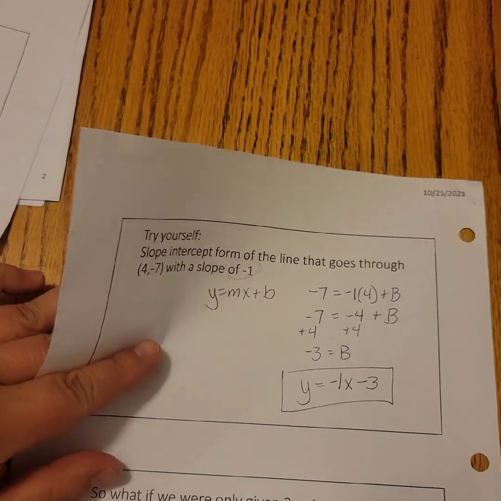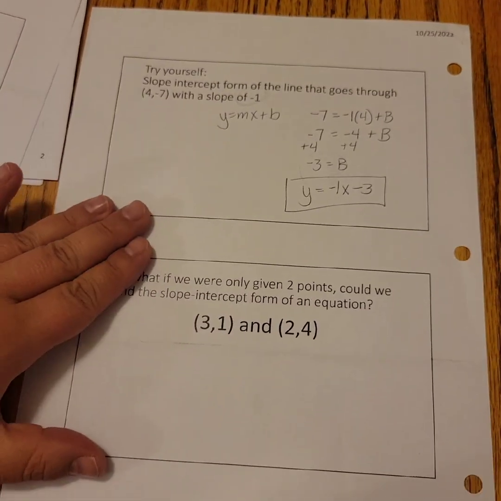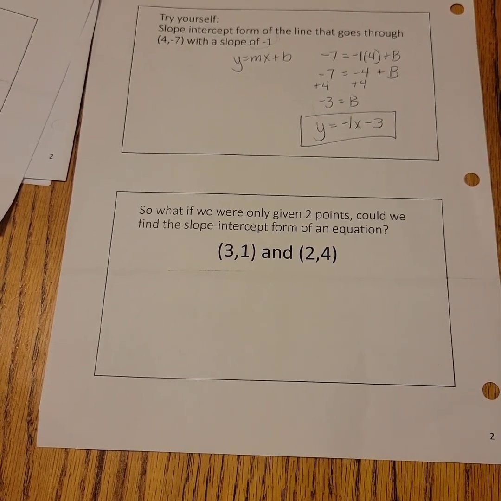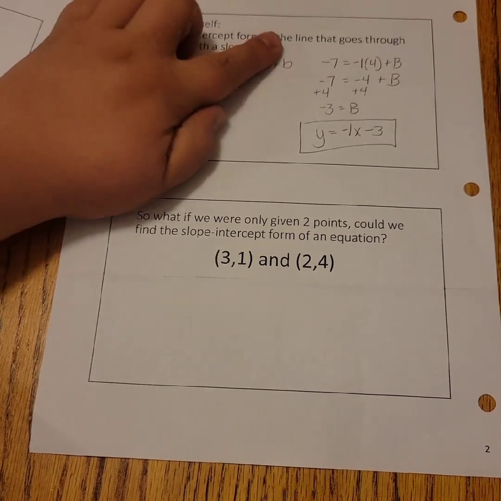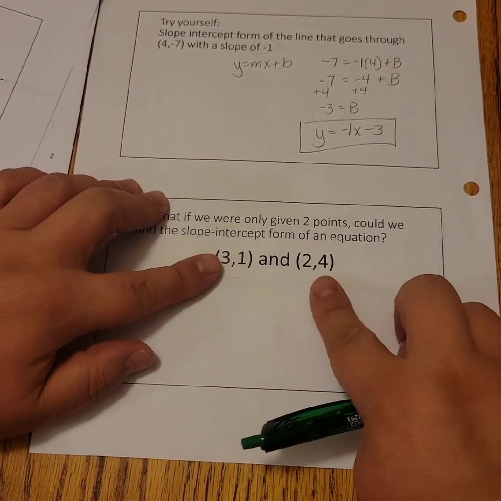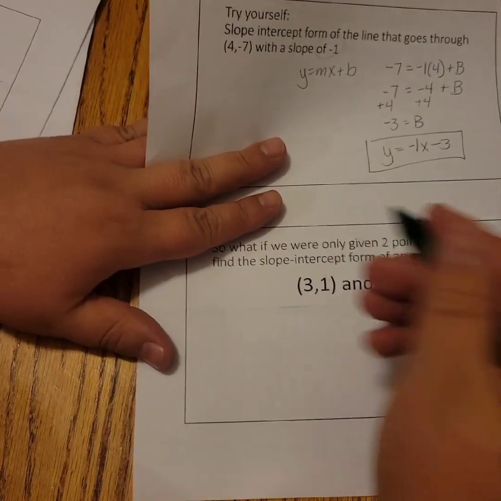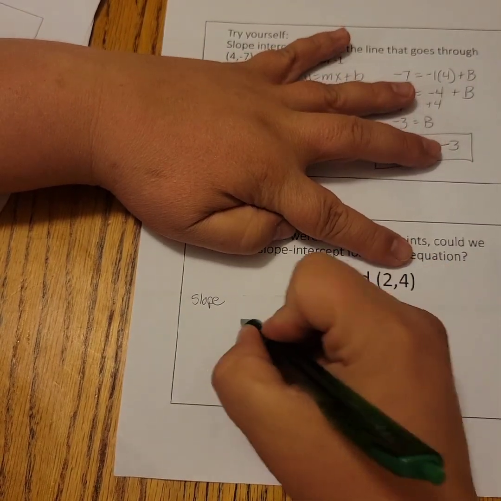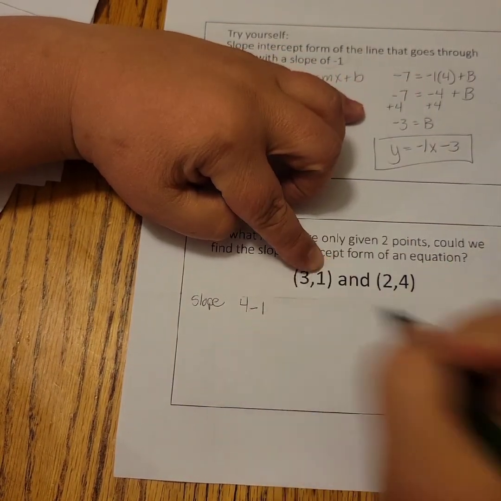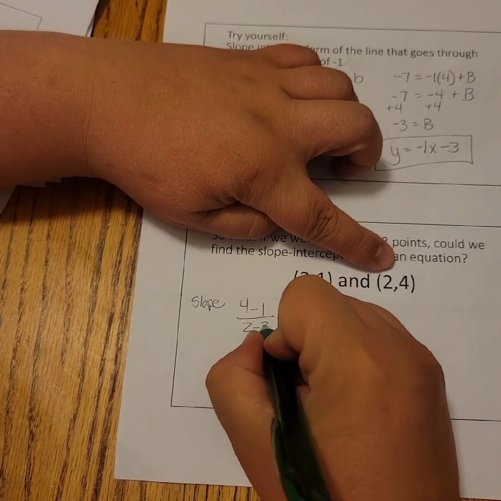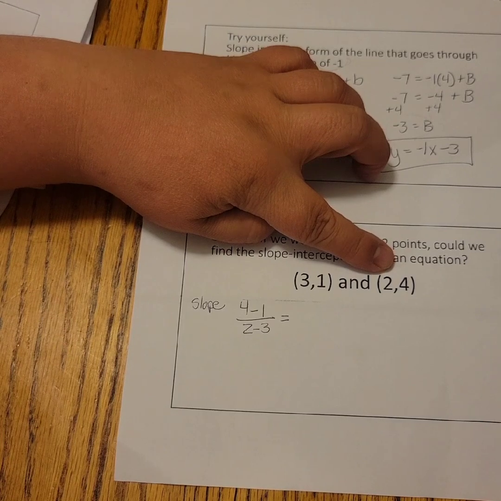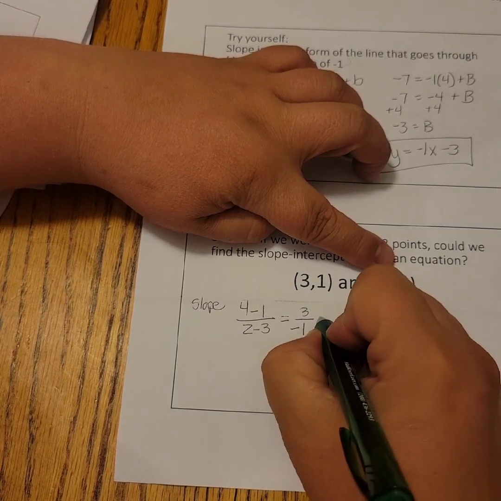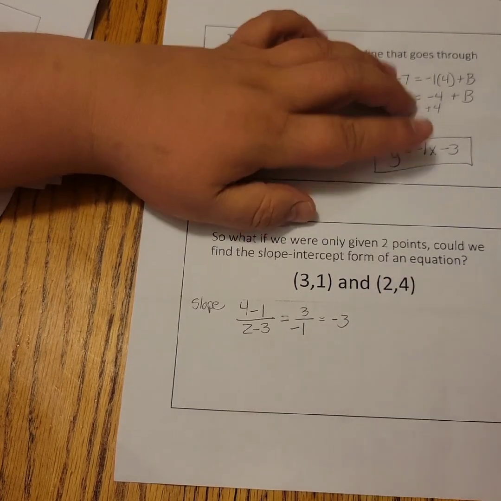Okay, so now we're only given 2 points. Okay, so up here we were given a point and a slope. So if I'm given 2 points, I can find the slope. It's just an extra step. So we're going to find the slope. So remember, we take the 4 minus the 1, and then the 2 minus the 3 equals 3 over negative 1. So our slope is essentially negative 3.